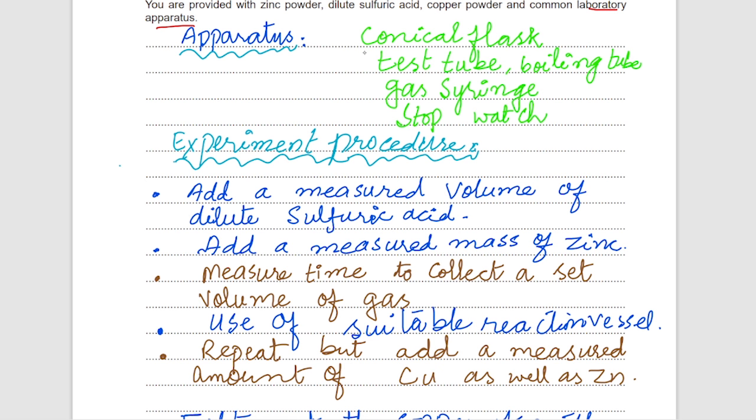So with the common laboratory apparatus, we will first write the apparatus which we need, and you can draw a diagram to support your answer. You can have a gas syringe here, and here the stopwatch, and label it.